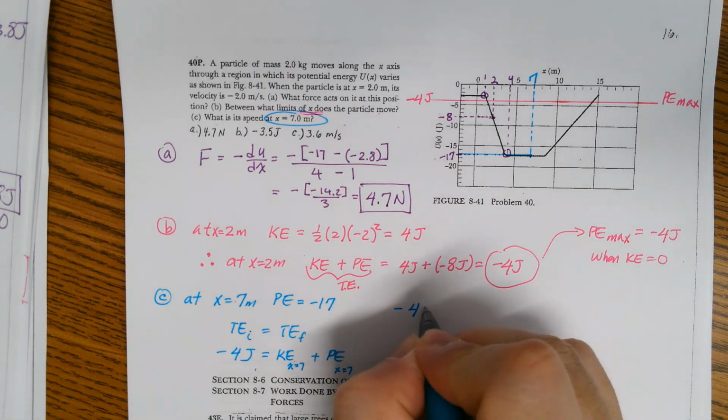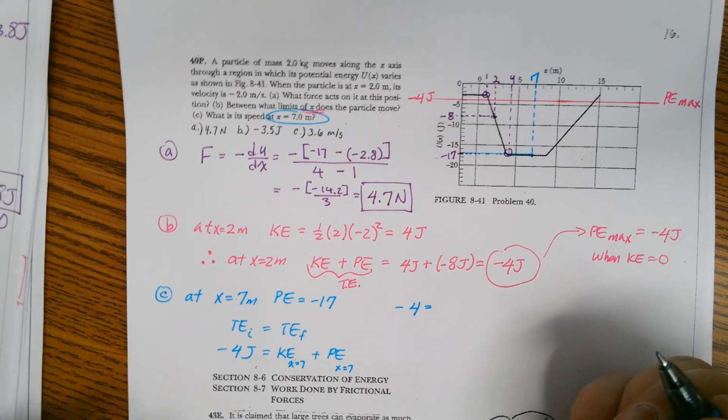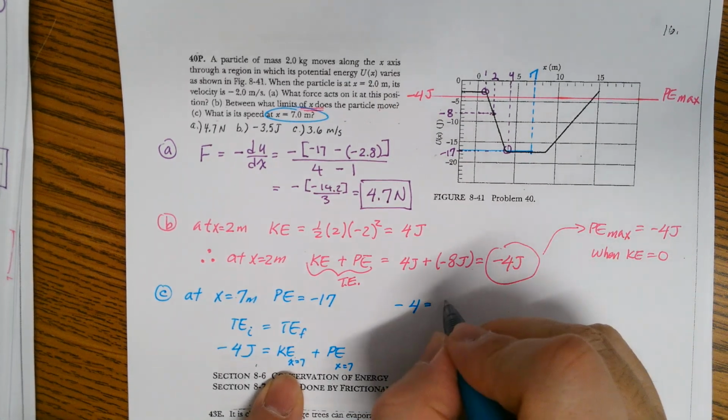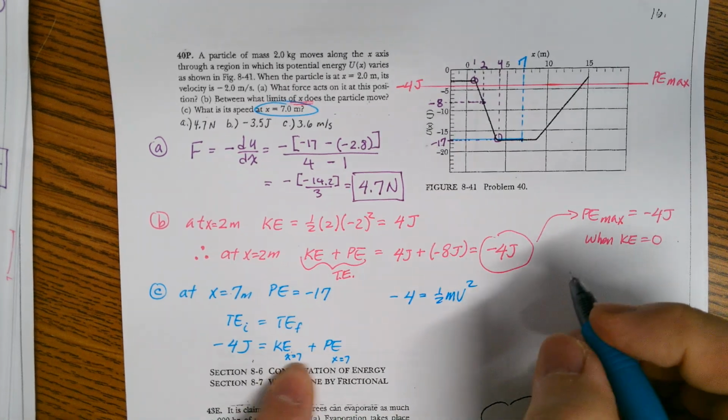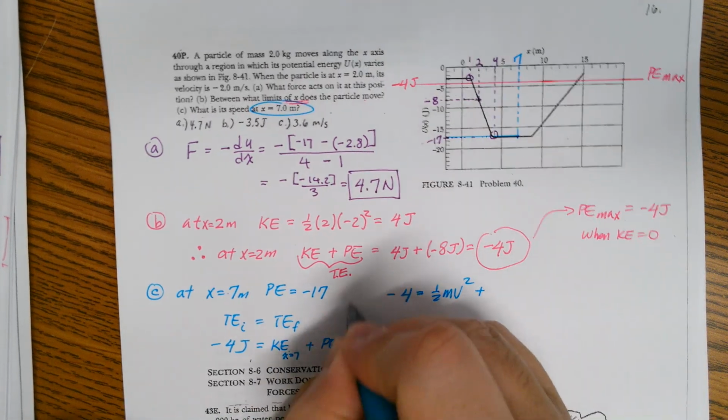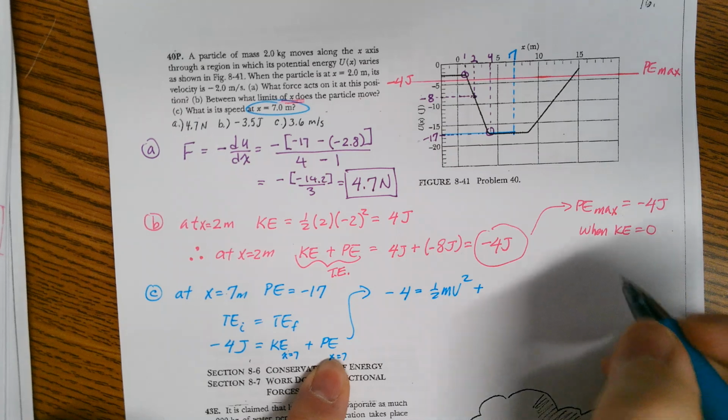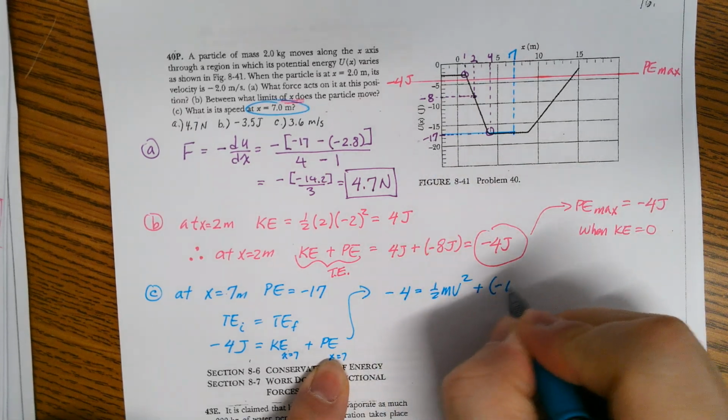So negative 4 is equal to 1/2 mv squared at 7 meters plus negative 17.